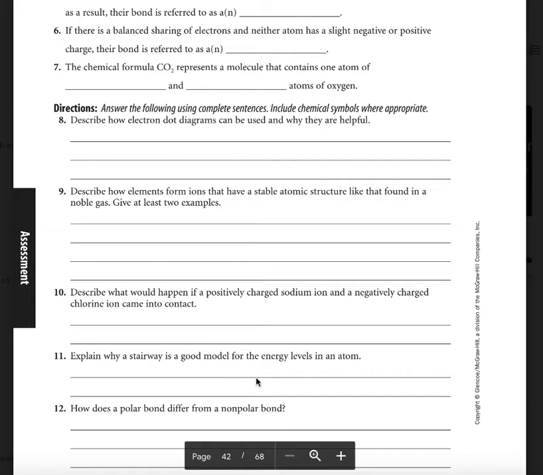Number 8, describe how electron dot diagrams can be used and why they are helpful. I'd write something like this. Electron dot diagrams are very useful because they show us the number of electrons in the outer energy levels of an element. Chemical properties such as the behavior around other elements and physical properties such as hardness depend on the atom's structure.